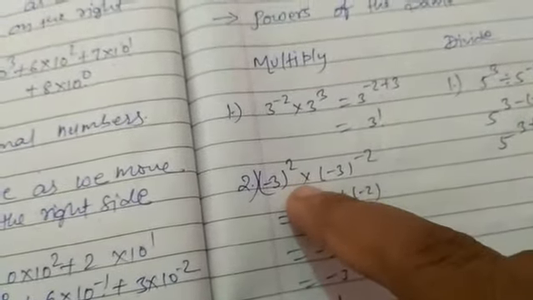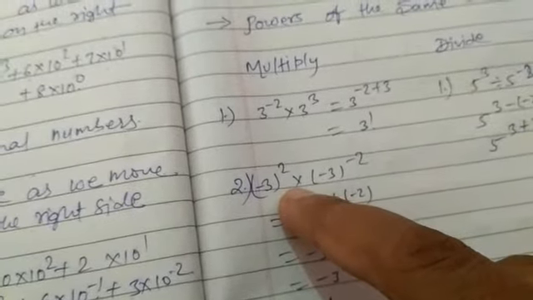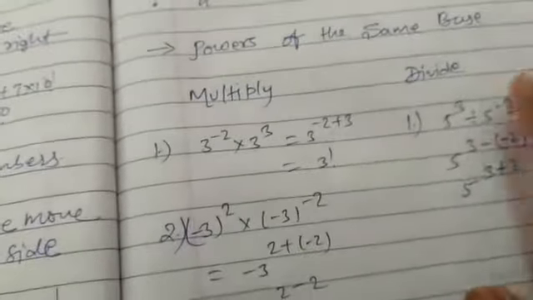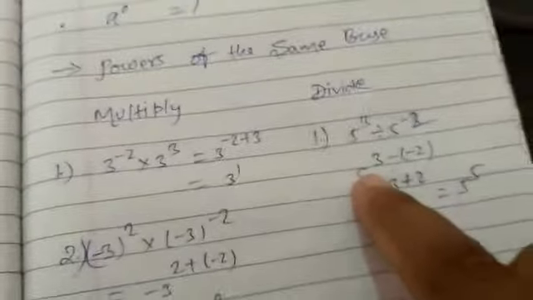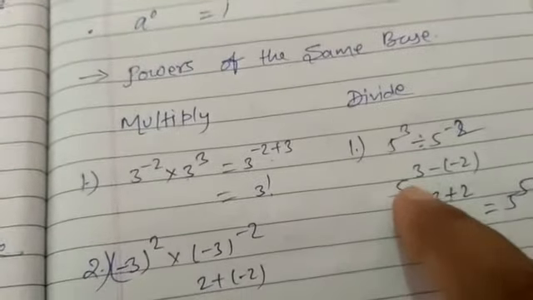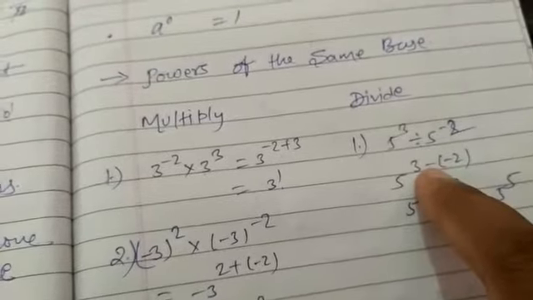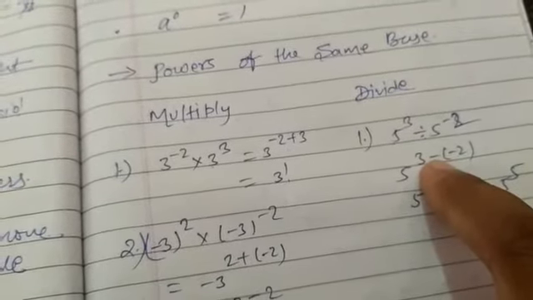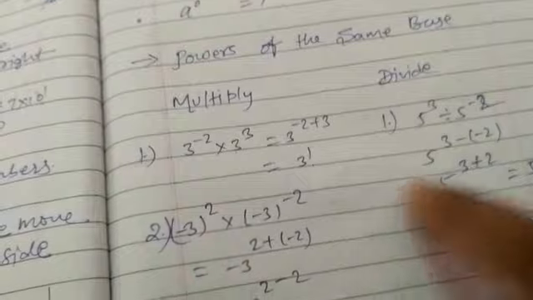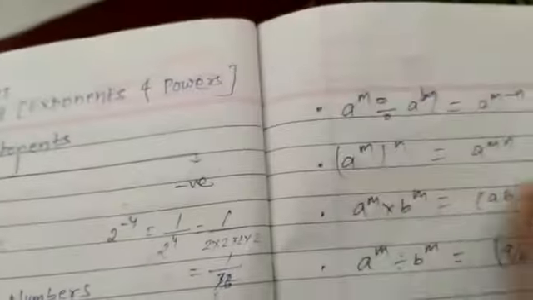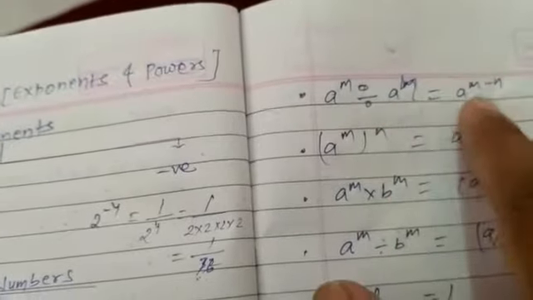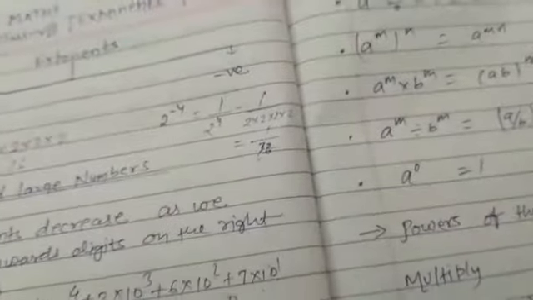Why? Because it is a case of multiplication. But in division, we subtract them. You can see that here, in the case of division, I have subtracted the exponents.